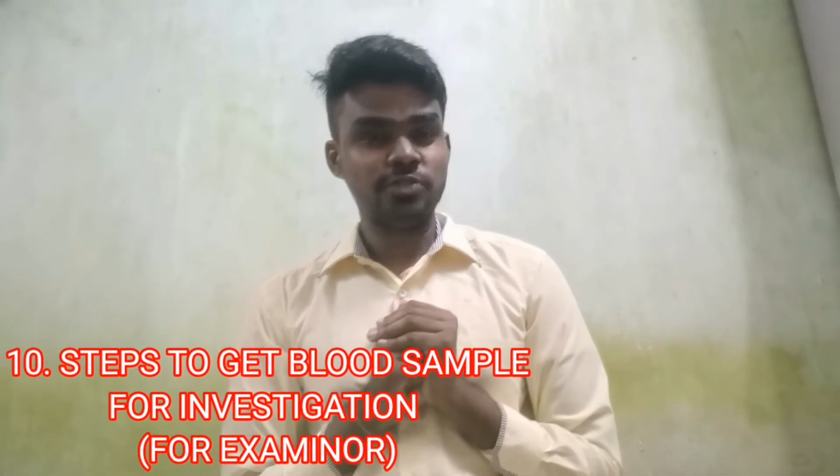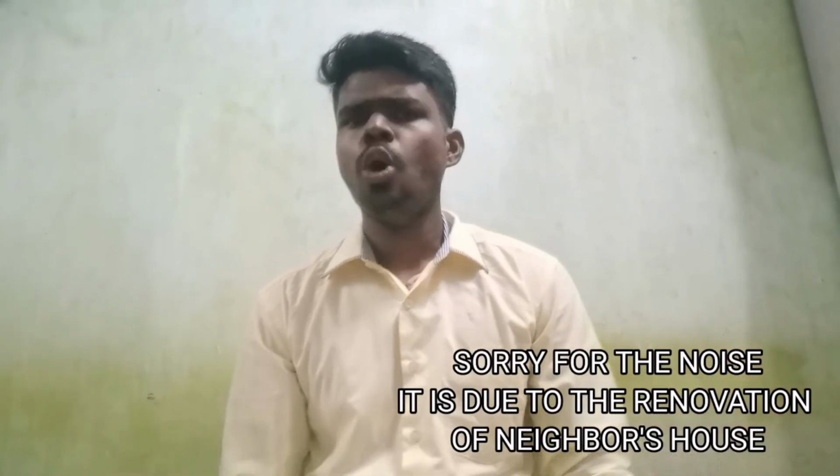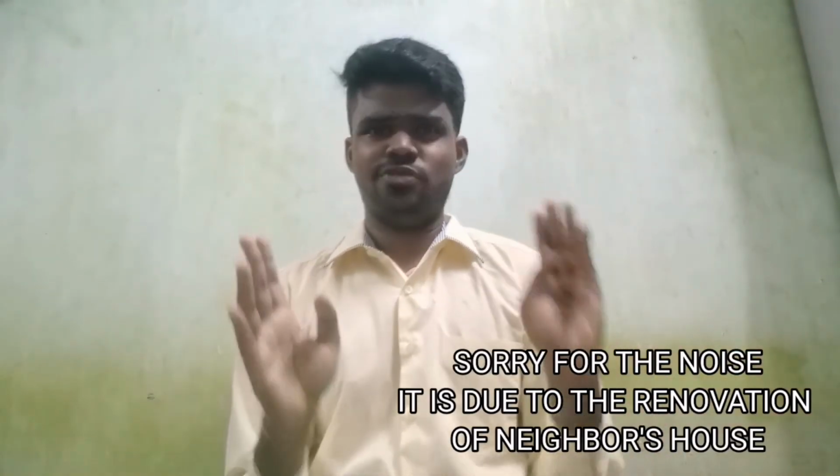Now I'm going to explain the steps to get the blood sample for investigation. This process will just involve a small needle inserted into one of the veins of the arm. It might be uncomfortable but not as painful as you think. For this process we will need a tourniquet, gauze, blood collection devices, alcohol swab, plaster and sample tubes.